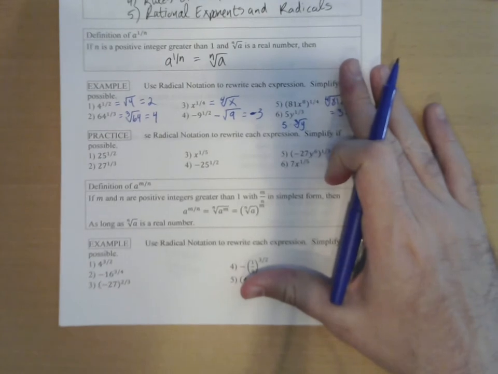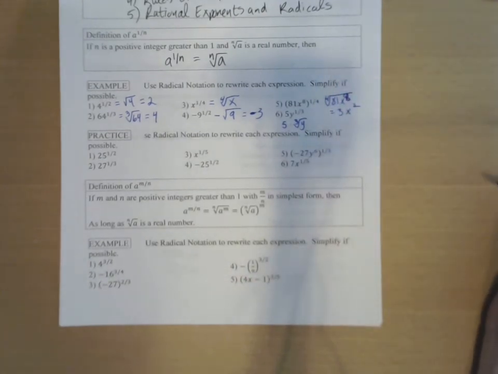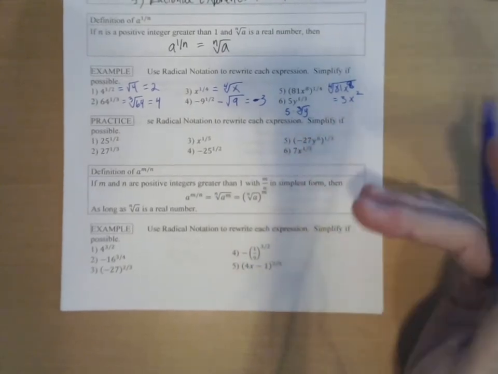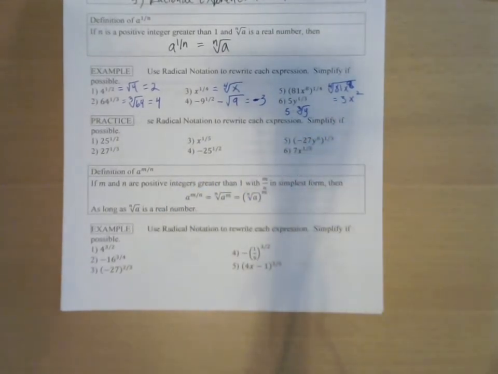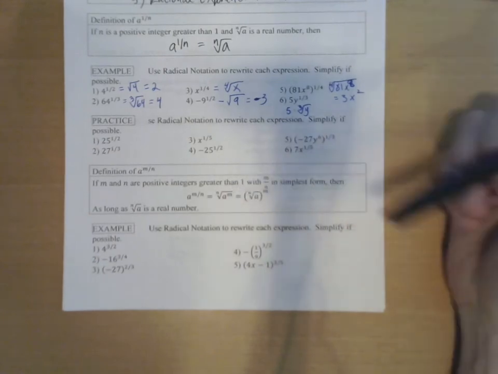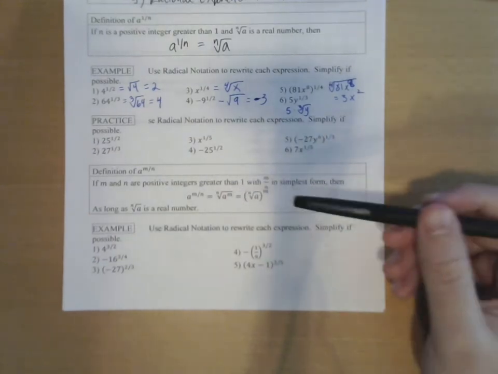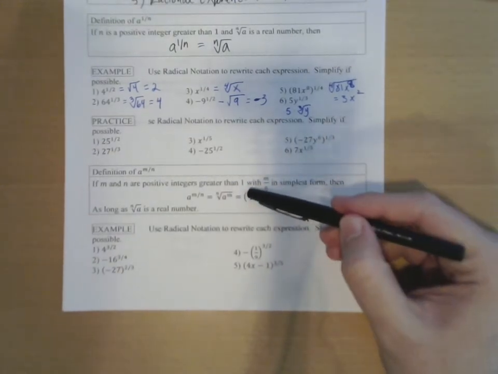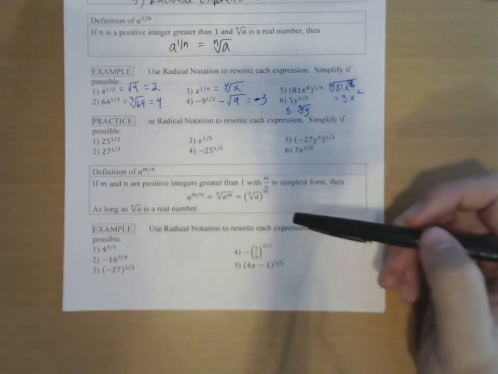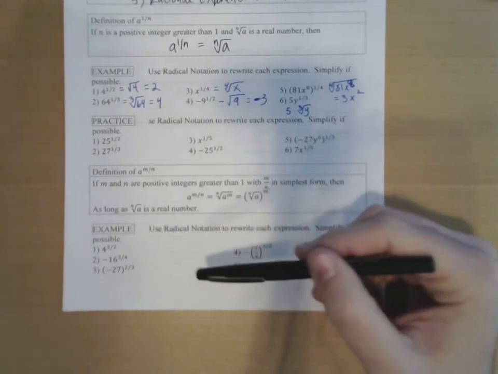So let's talk about the definition of a to the m over n. I didn't delete this one because it looks nicer this way, but if m and n are positive integers greater than 1, with m over n in simplest form, then a to the m over n is the nth root of a to the m, or it's the nth root of a all raised to the m. So as long as the nth root of a is a real number.